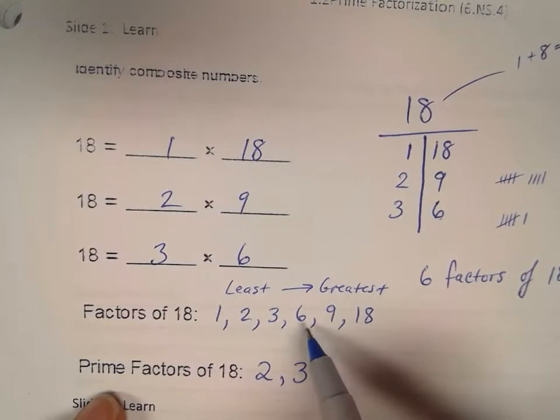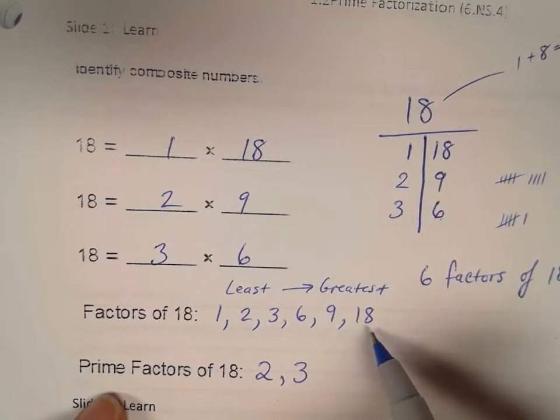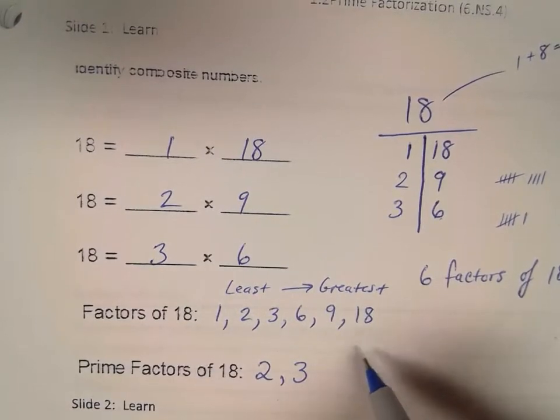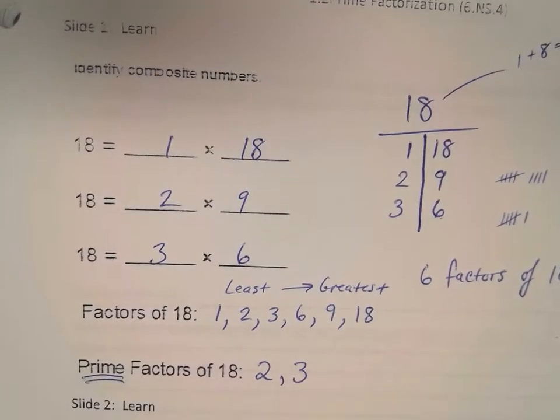6? Prime or composite? It's composite. It's an even number. Not only 1 times 6 works, 2 times 3 works too. 9? Oh, don't be fooled. It might be odd, but it is composite. 1 times 9 and 3 times 3 has too many factors. And 18, well, yeah, it had all of these factors, so I would guess 18 must be composite. We only have 2 prime factors. These are special. They're prime.